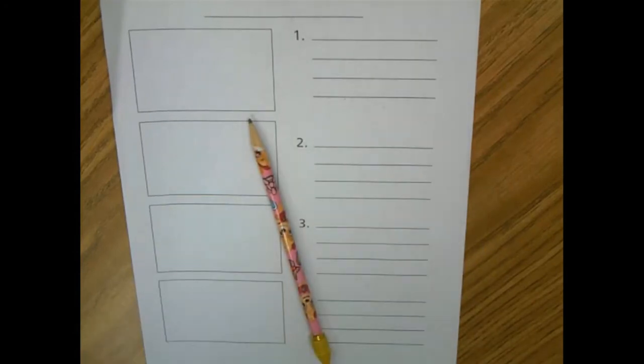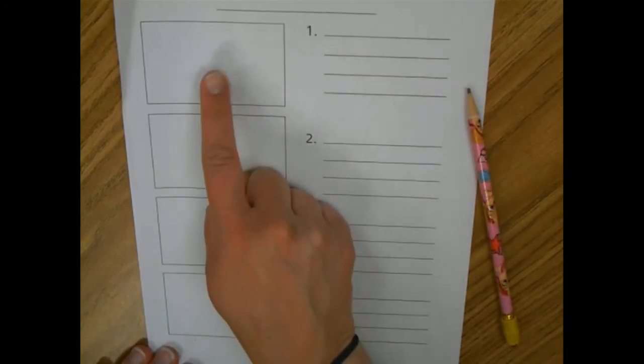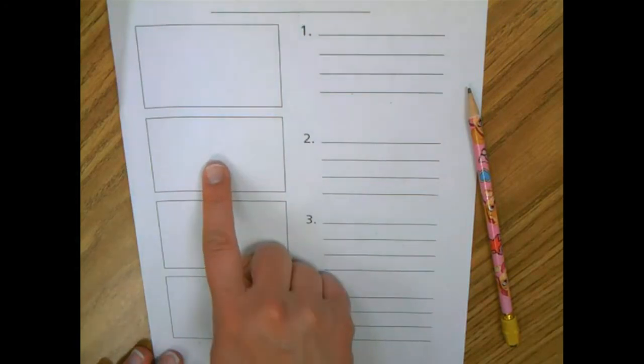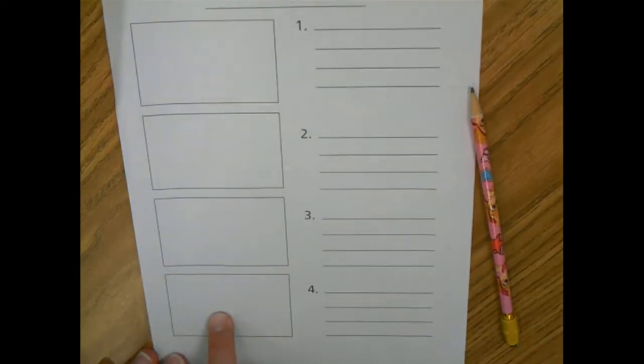The first thing I want to do is to plan. Well, I said this book is going to be about how to plant a flower. So that's my topic or my idea. The first step is going to be to dig a hole in the dirt. And then you would put the seeds in the hole. And then you would cover it up with more dirt. And then you would water it and make sure it gets lots of sunlight. So I went through and I picked my topic and I planned what will go in each box.